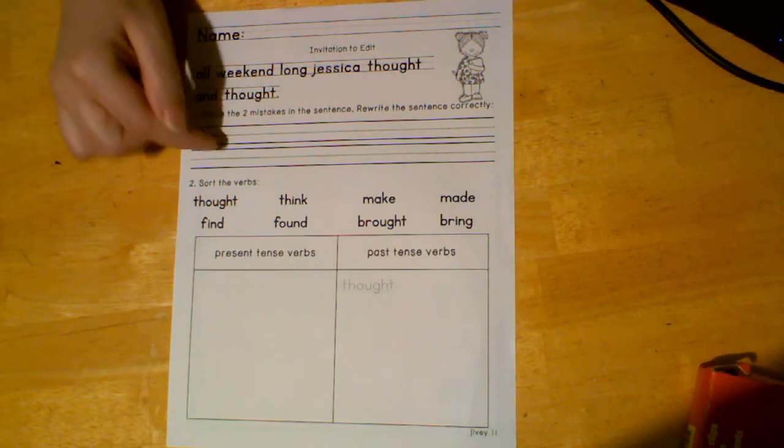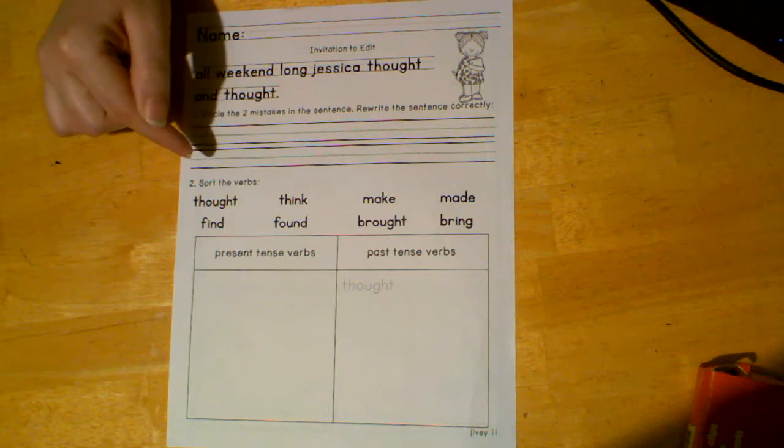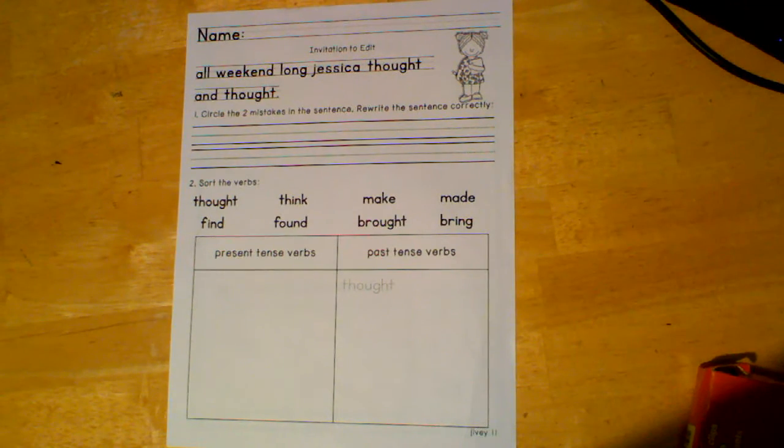This whole sentence should fit on these 2 lines with room left over. Okay? Remember, you're trying to use your good, almost 3rd grade handwriting for this, okay?